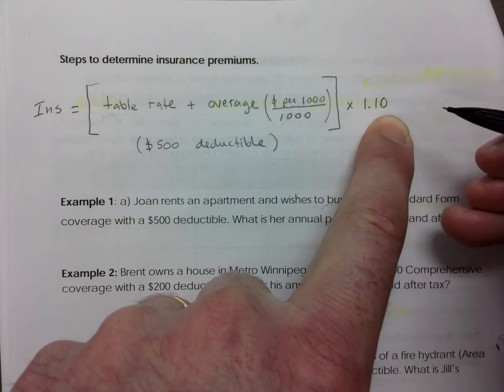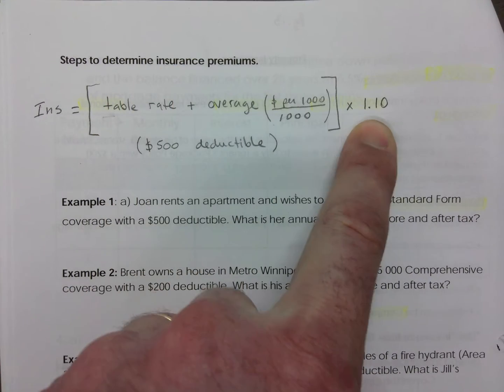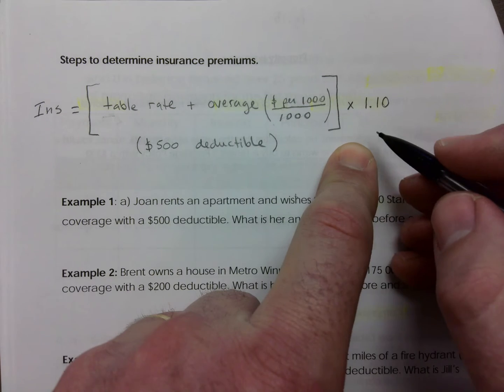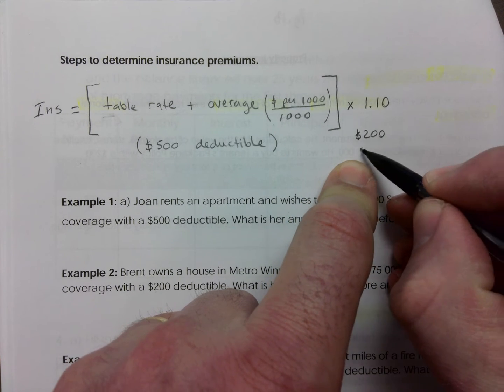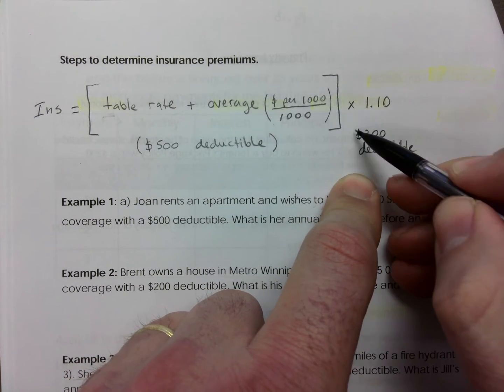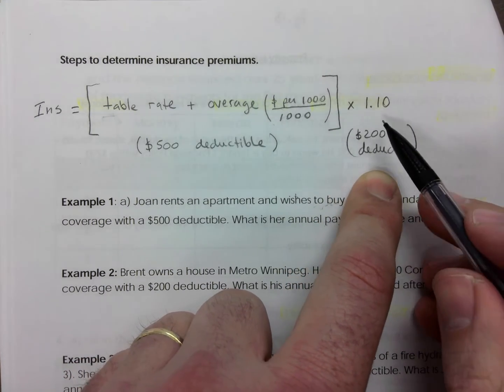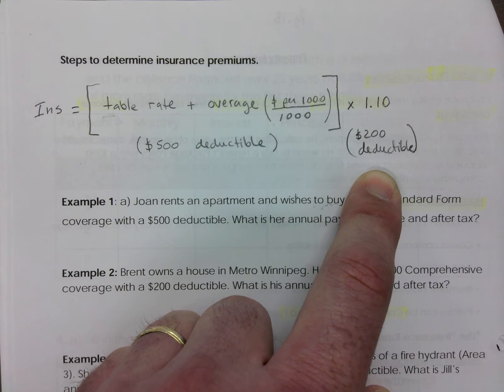1.10. If you multiply whatever you get in this square bracket here by 1.10, that would now turn into a $200 deductible. You'd be paying more. Okay? So the 1.10 takes care of this policy now being a $200 deductible policy.